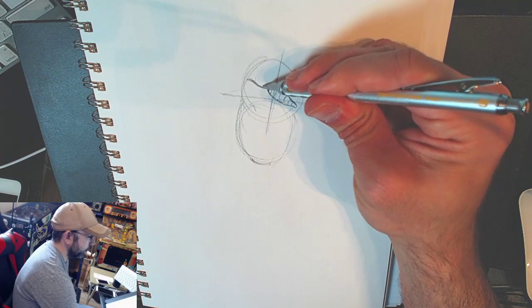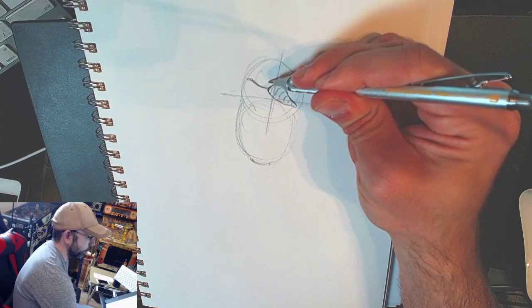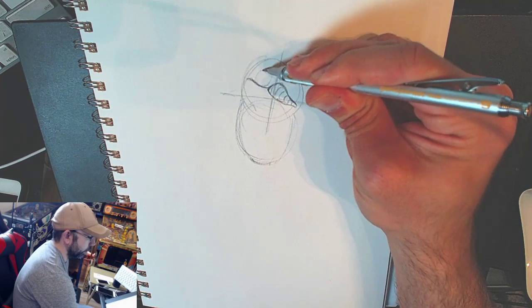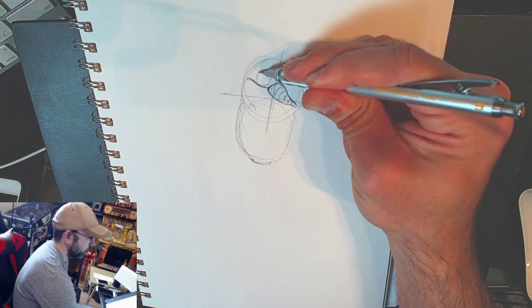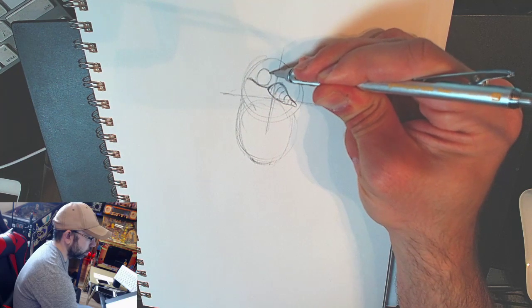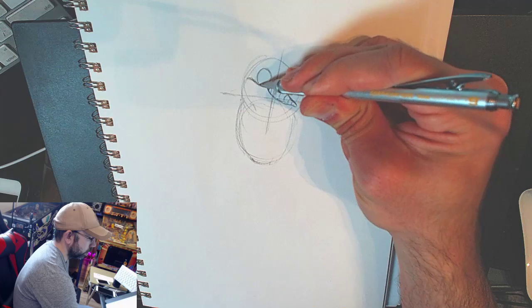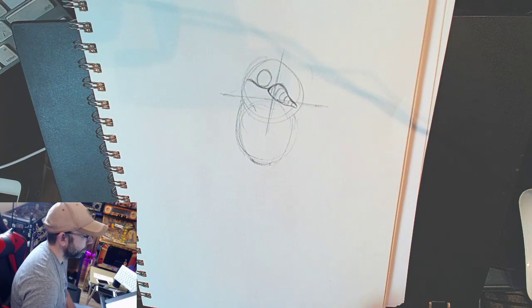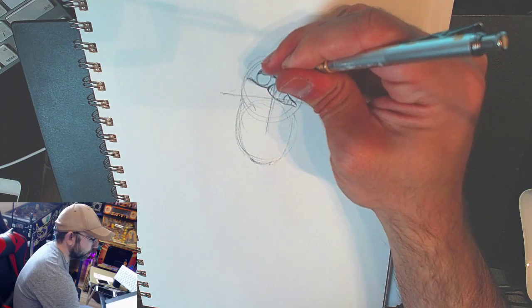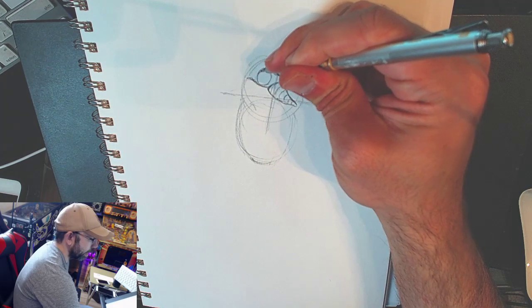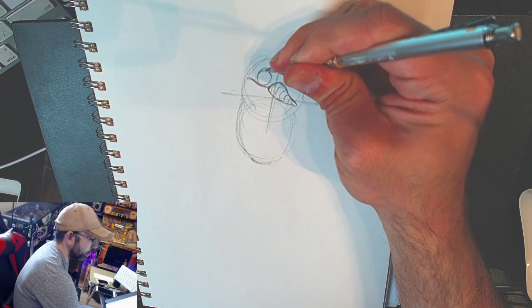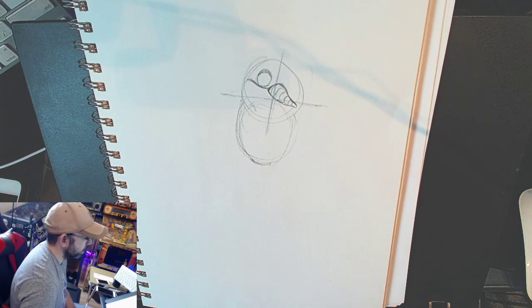Right in this area, this is where you're going to have a circle. It's going to be his first eye. Like so. And up the top here, this would be like a little eyelid, so you're going to have a very thin line that cuts in, like so.